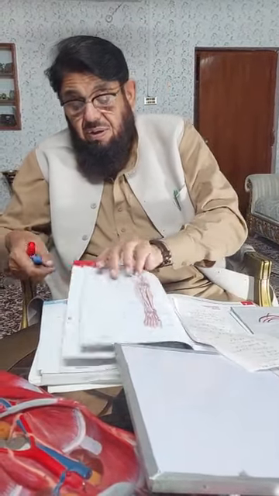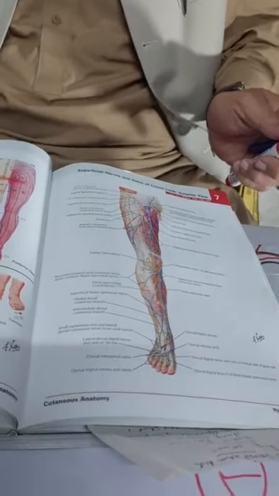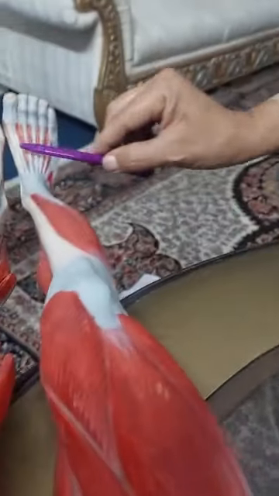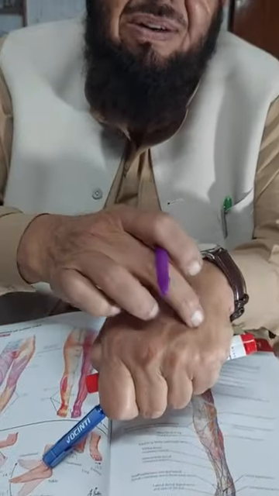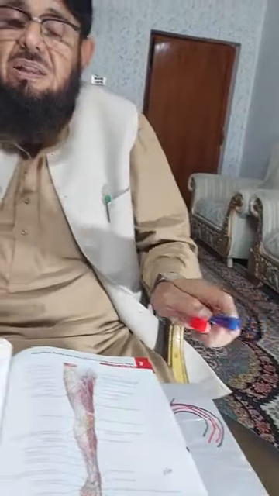The superficial veins consist of, look over here. The superficial veins are those veins which lie in the superficial fascia, that is, between the skin and the deep fascia. And you can see these superficial veins, these blue veins, these are actually the superficial veins in the upper limb. In the same way, you can see these veins in the lower limb as well. They lie just deep to the skin and superficial to the deep fascia.